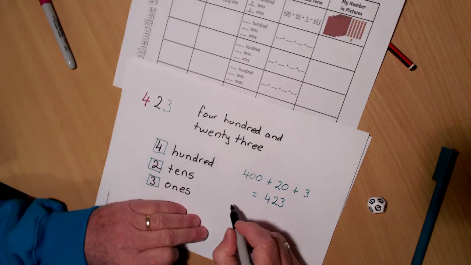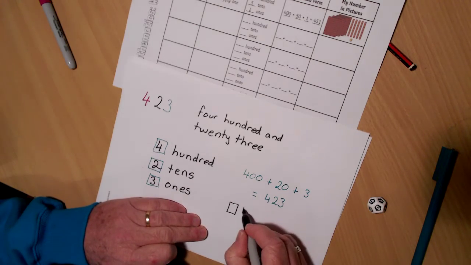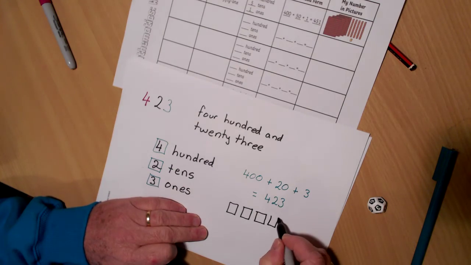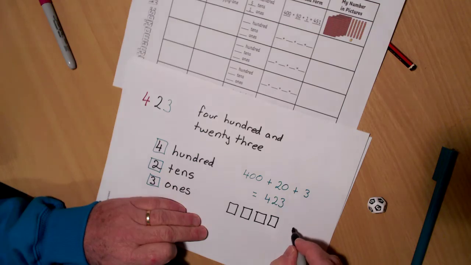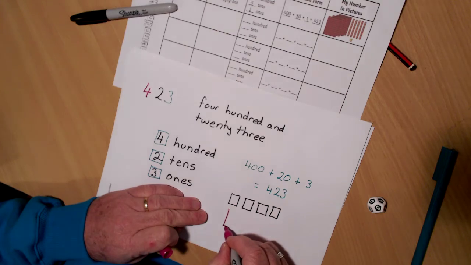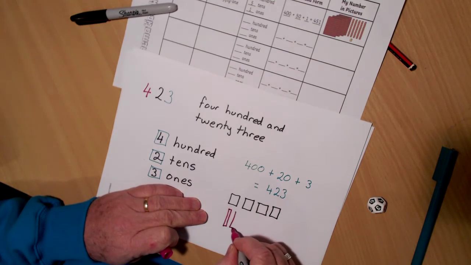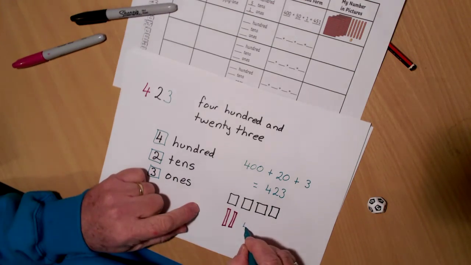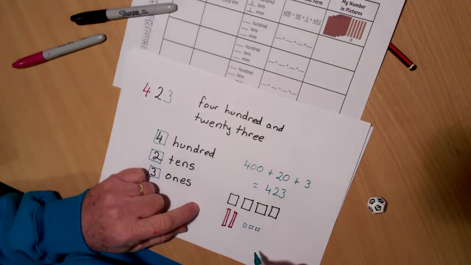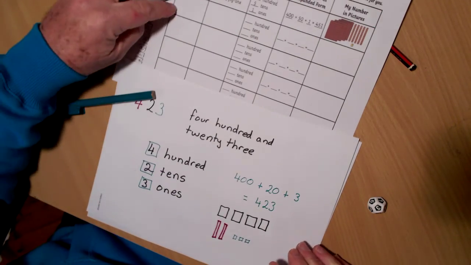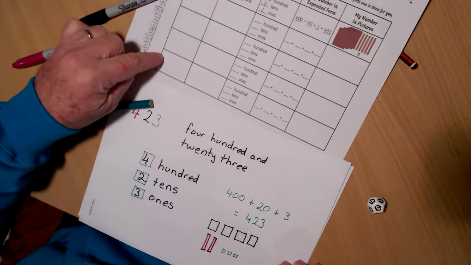I'm going to draw 4 hundreds, 2 tens, and 3 ones. And there I have completed my next example. You can then go on and continue these examples.